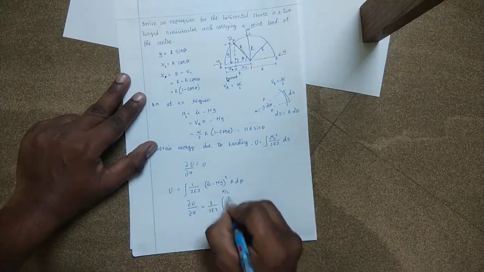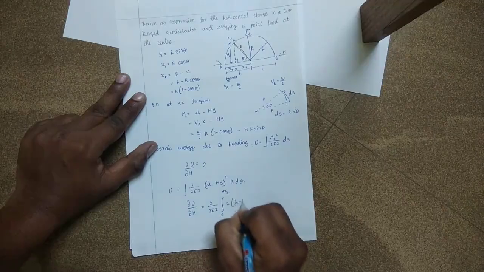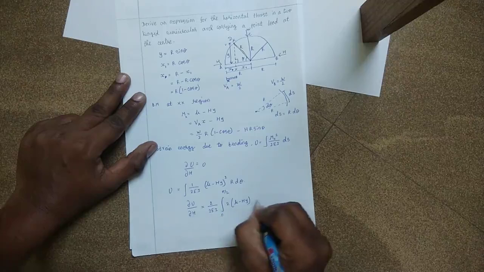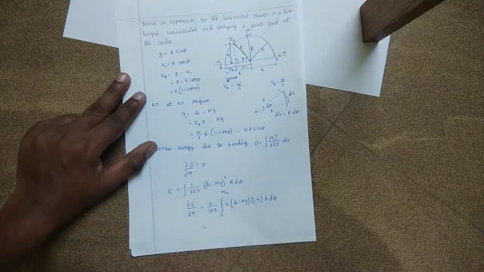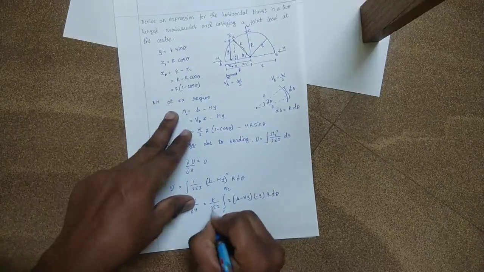So 2 by EI, if you differentiate this, then it will be 2 into mu minus hy. Here we are differentiating with respect to h, so here we will get minus y into r d theta. So here again what I am going to do, I am going to substitute the value. Again, this 2 and this 2 will get cancelled.